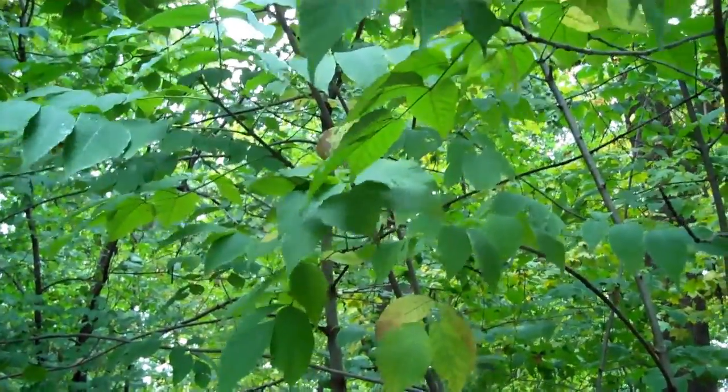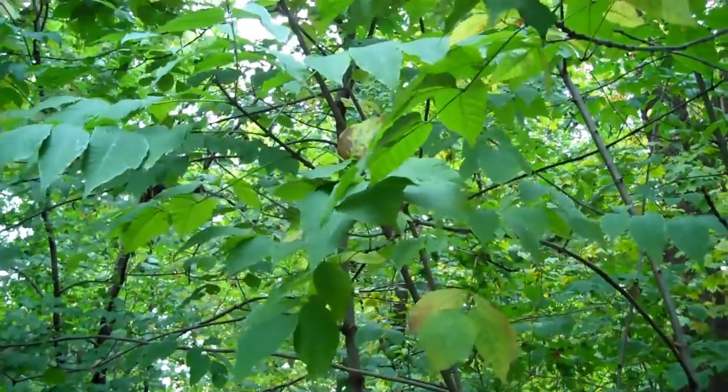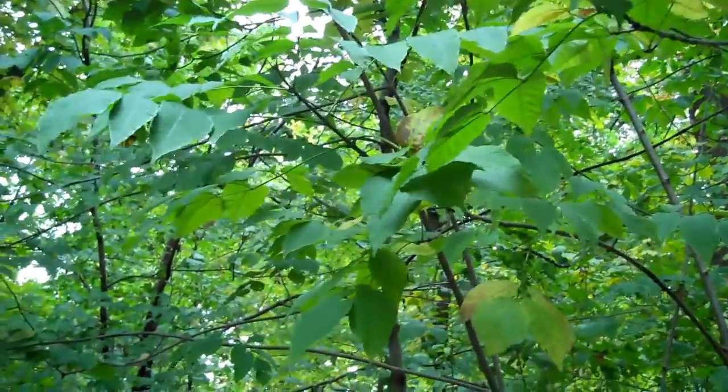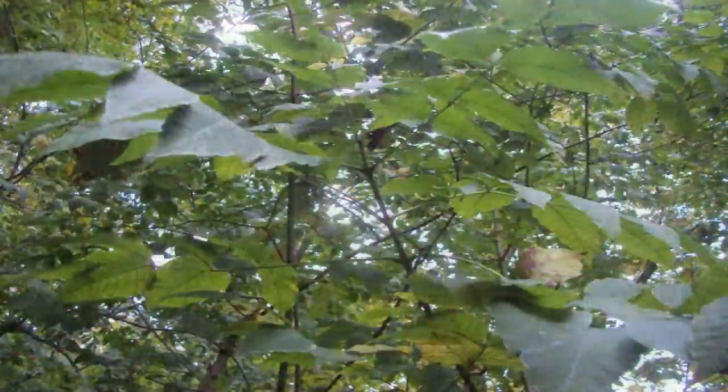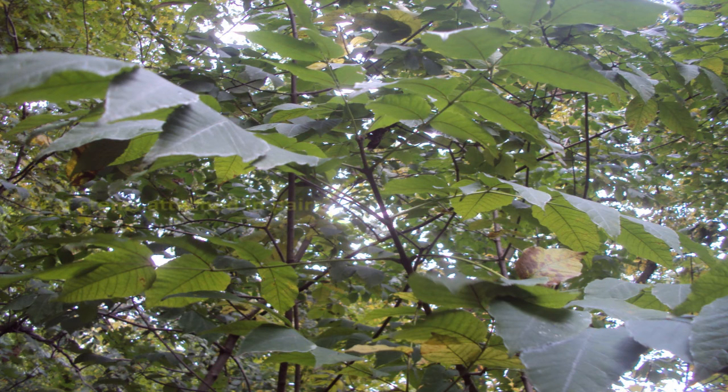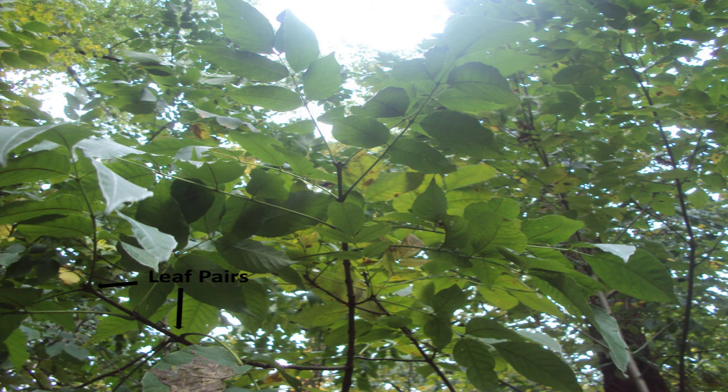On an ash tree, the leaves have an opposite arrangement. By that I mean they grow out of the branches in pairs from opposite sides of the branch. You can see a couple of pairs of leaves leaving the branch of this ash tree here.